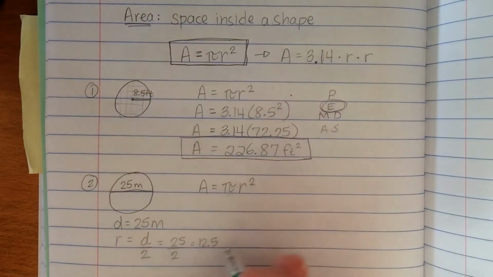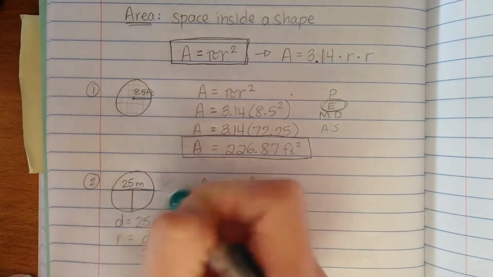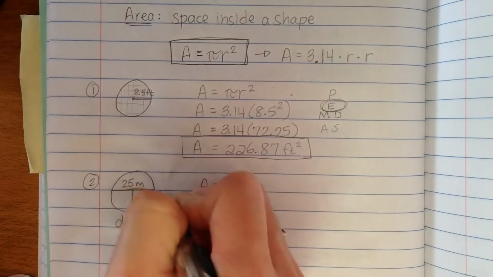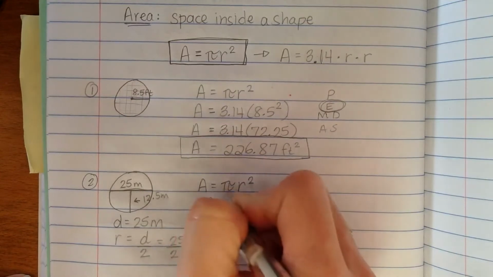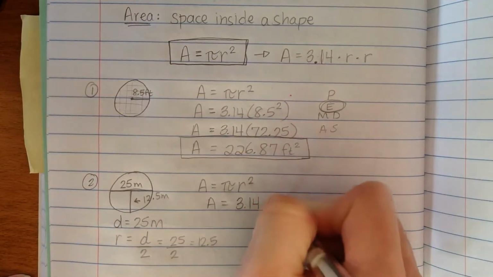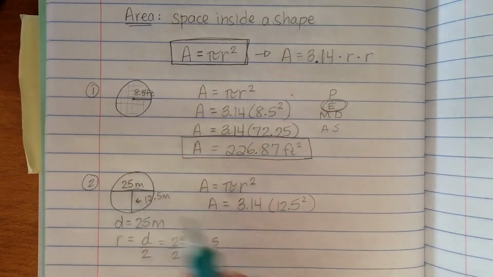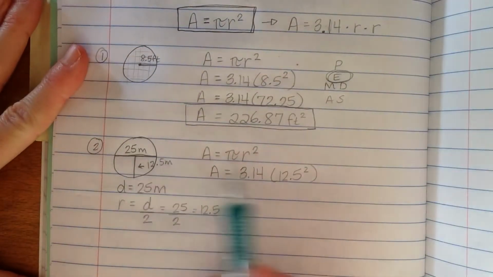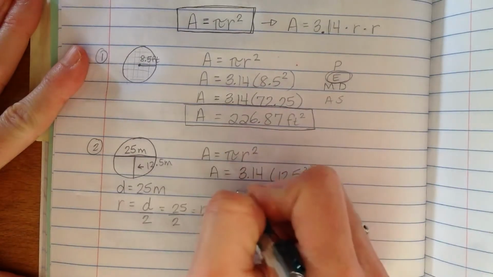So then the radius that I'm going to be using in my problem, I'm going to put it in there, and I'm going to say that this right here is 12.5 meters. Okay, cool. So I've got everything recorded. So then my area is equal to 3.14 times 12.5 squared. So if you're given the diameter, there's really just one extra step there, is you have to cut that diameter in half in order to get your radius, and then you can do your calculation.